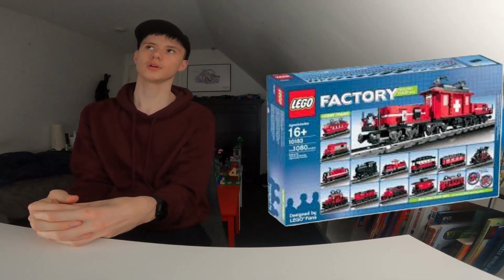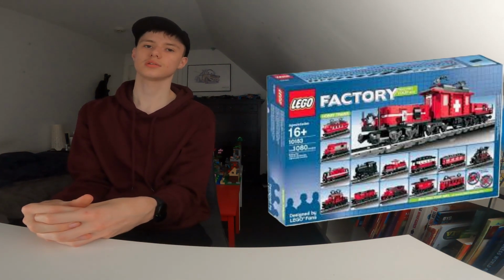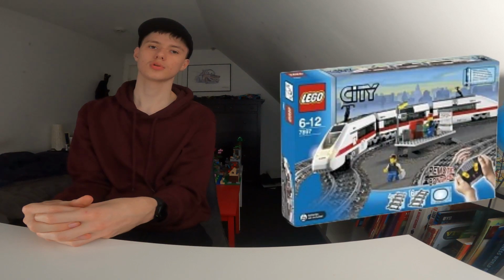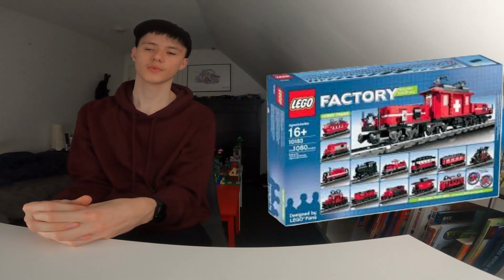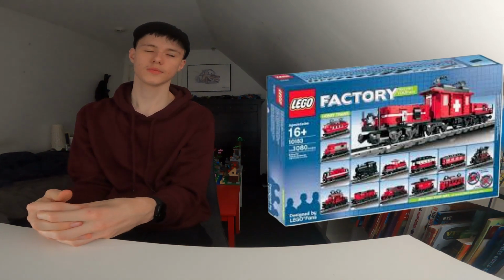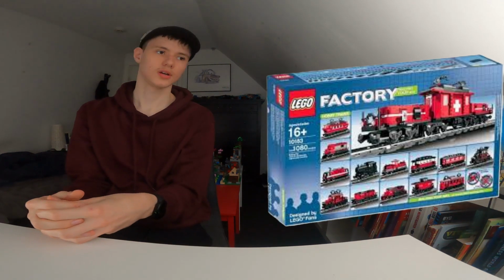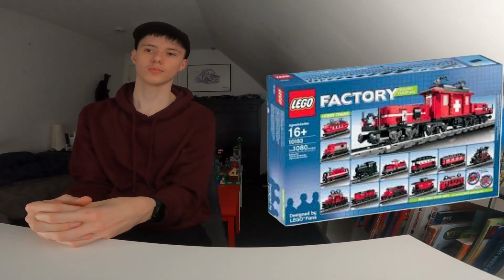Now this set was actually meant to be released in 2006, but the release ended up being delayed, so it released in 2007. It actually released a year after the first remote control trains were in the shops, so that was not very good, but hey, at least they put it out. That's probably the most important thing.